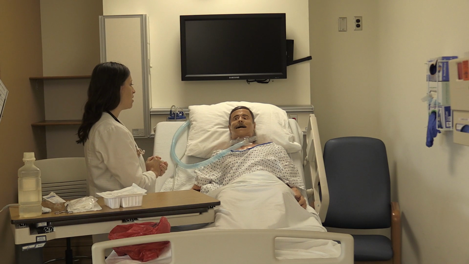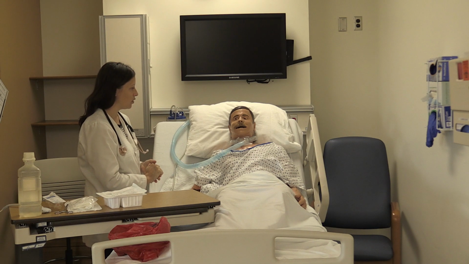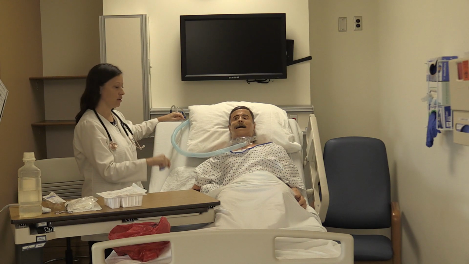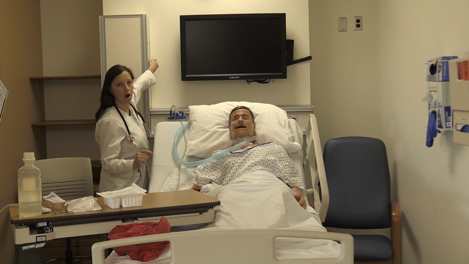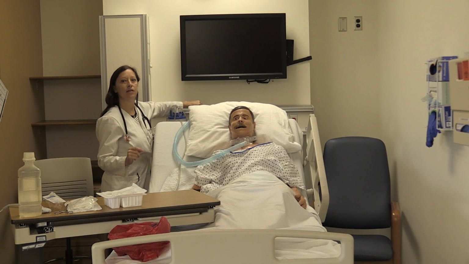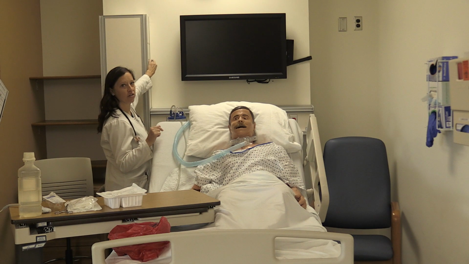Okay, Mr. Smith, I'm going to go ahead and open my supplies and get my equipment ready, okay? One thing you want to do is make sure you have your suction tubing within reach. And I'm going to go ahead and turn my suction on right now. You want to set the suction to about 80 to 120 millimeters of mercury, or 60 to 120 millimeters of mercury. And you want to have your patient in semi-Fowler's.